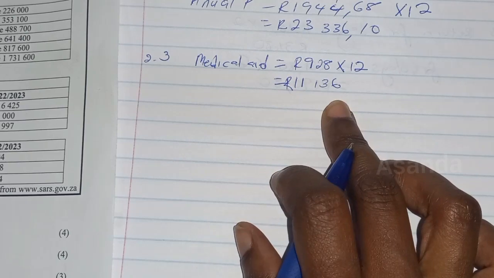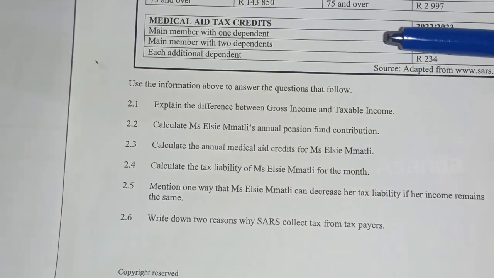Rand times 12, which is 11,136 rands. All right, so that's done.